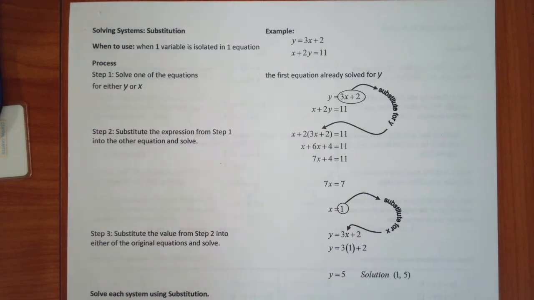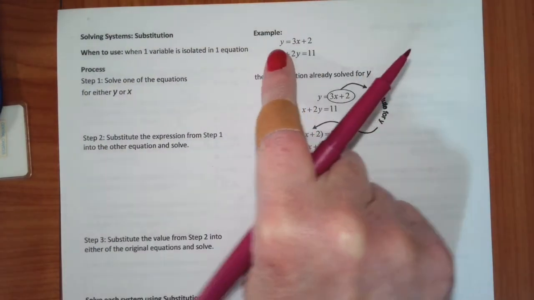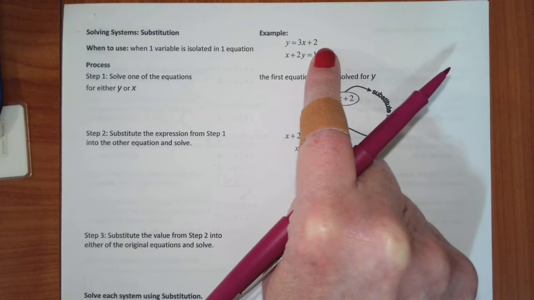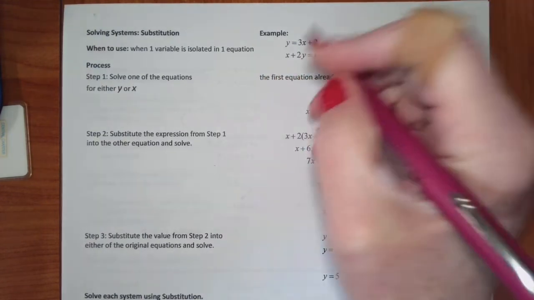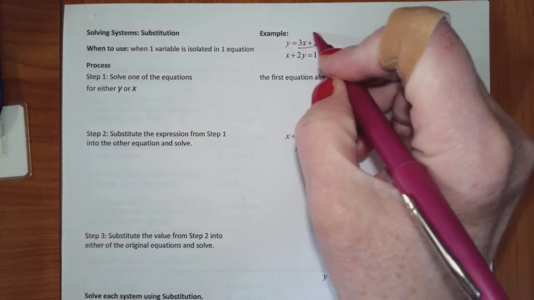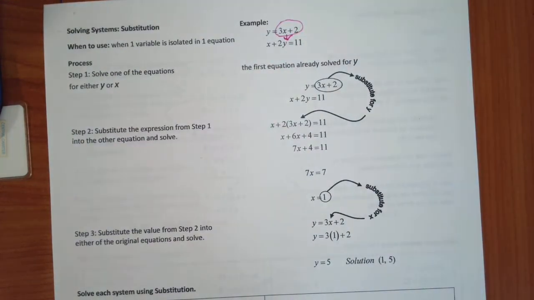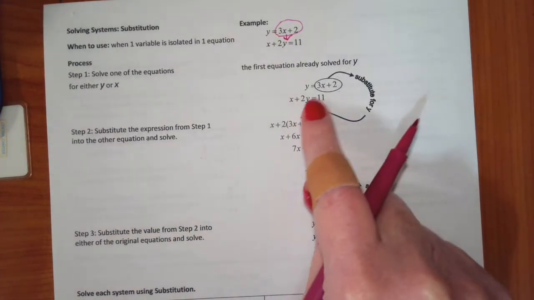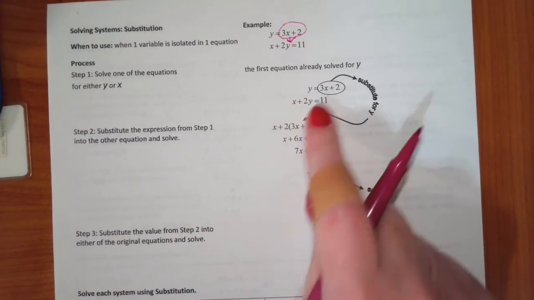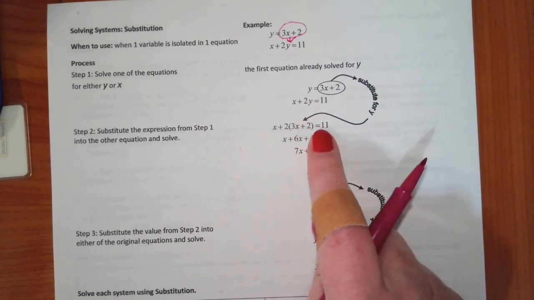Okay, so you will notice on this one that if I have this system here, y equals 3x plus 2 and x plus 2y is 11, I know what y is equal to, which means I can replace this for y, which is exactly what I do here. And then I have an equation with only one variable in it, and I can solve that.